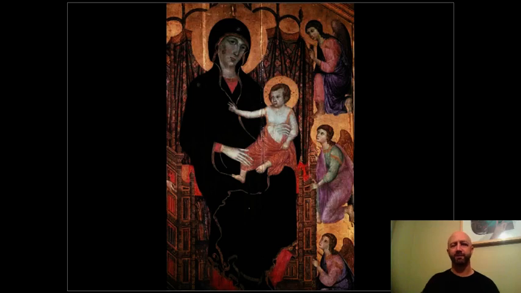Getting a little bit closer to Mary, she still looks like, and if you've seen Byzantine icons, you'll recognize this face, slightly alien. These really almond eyes, a very, very prominent bridge to her nose, very small lips, elongated fingers that are very elegant and so forth.